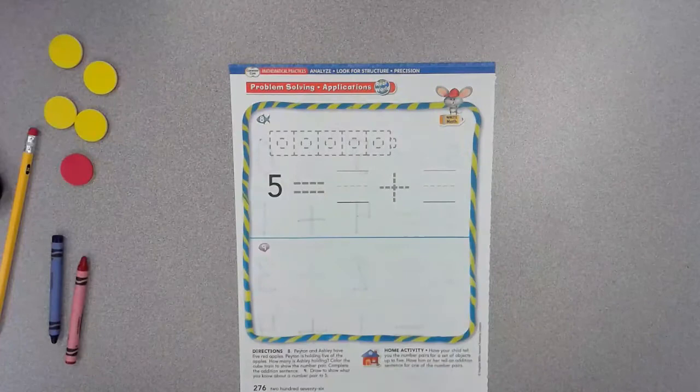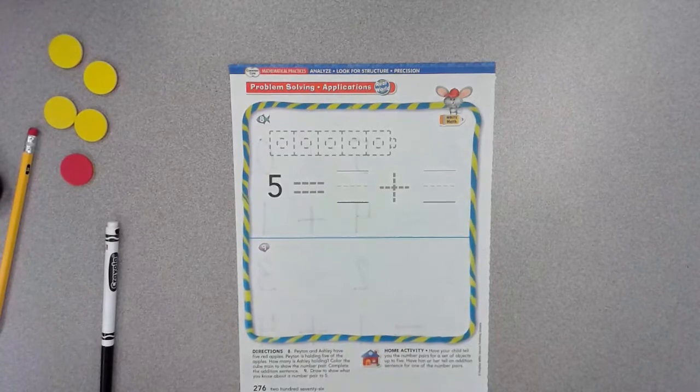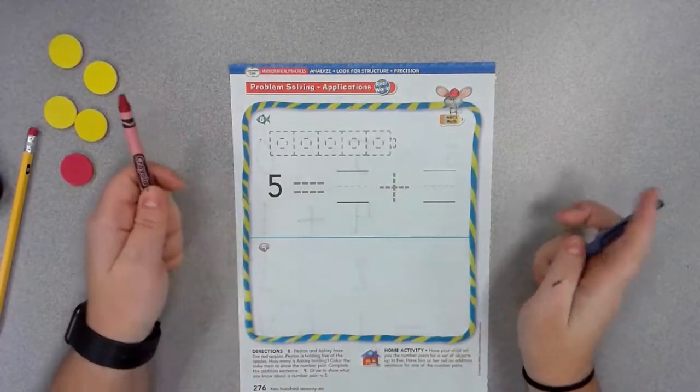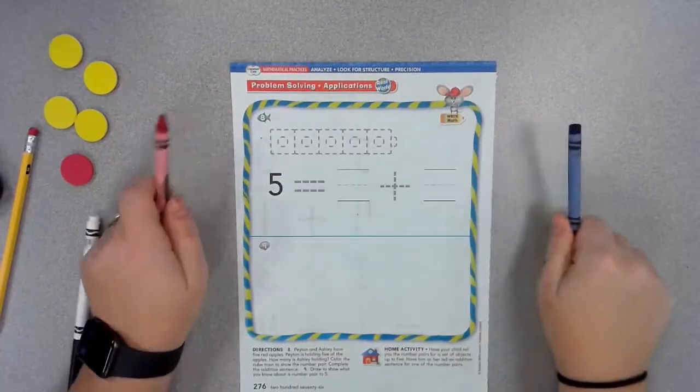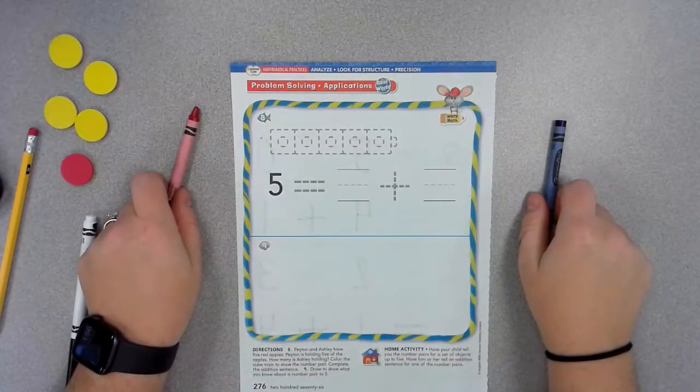Listen to this word problem. Peyton and Ashley have 5 red apples. Peyton is holding 5 of the apples. How many is Ashley holding? Color the cube train to show the number pair. So Peyton's going to be red. Ashley's going to be blue. Okay? Peyton, Ashley.